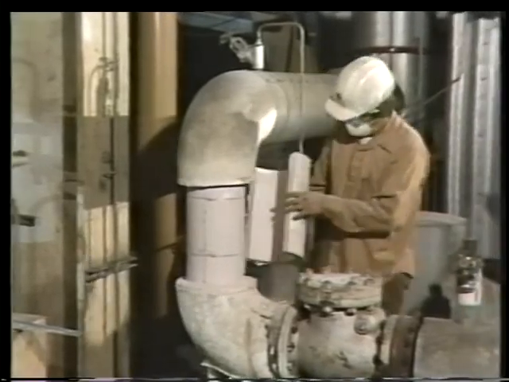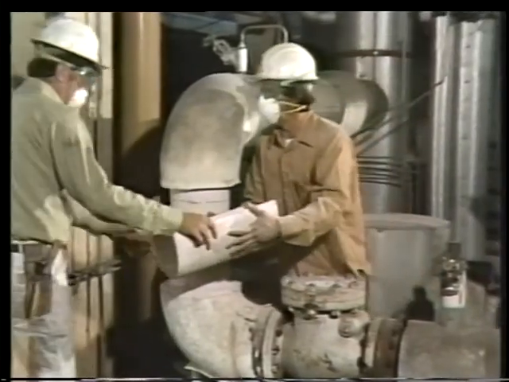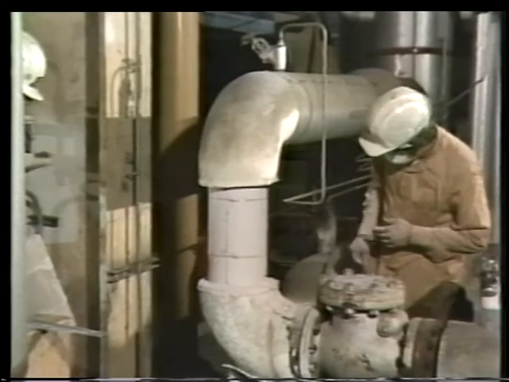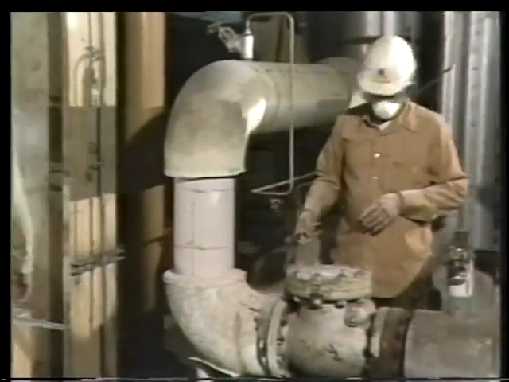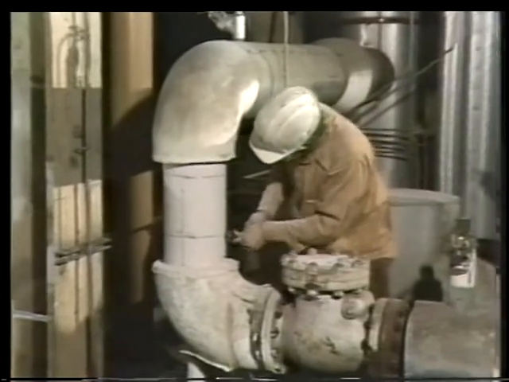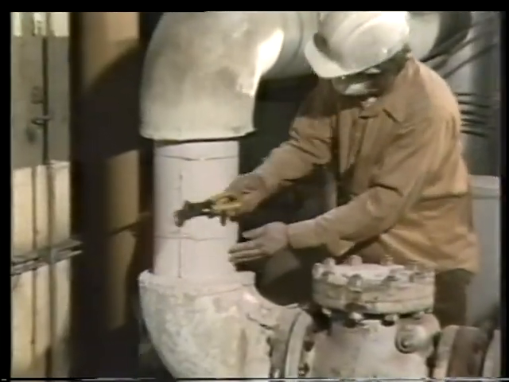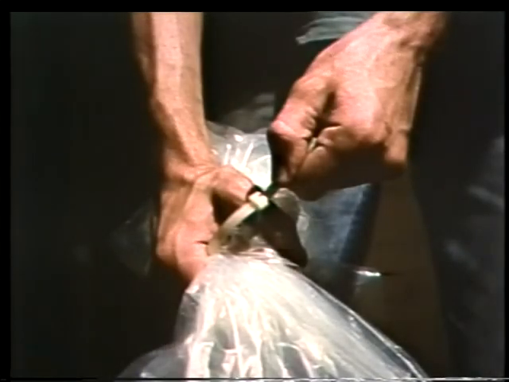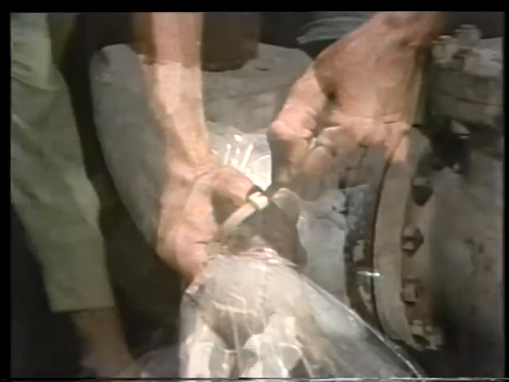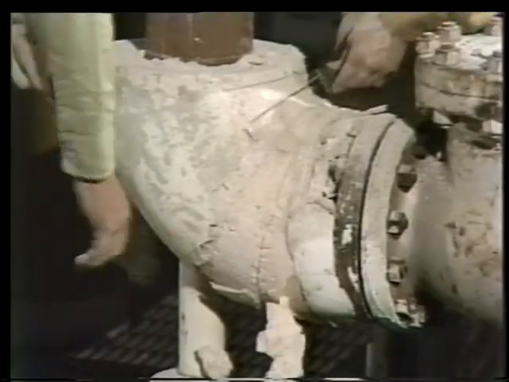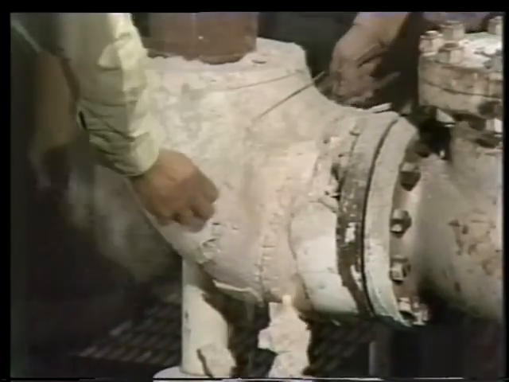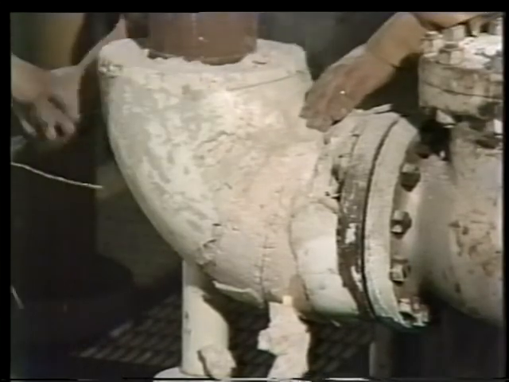This insulation was installed in 2 layers to reduce heat losses to a minimum. The inside layer is removed the same way as the outside layer. The wires are snipped off one by one, and both halves are taken off and placed in plastic bags for disposal. The elbow was covered with insulating cement called mud when it was originally installed. The old cement must be chipped away before the wires can be removed.